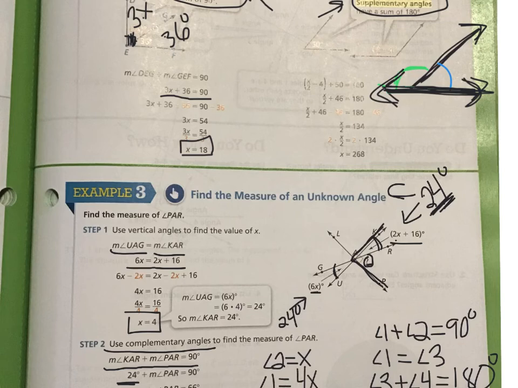So angle 1 is 4 times x, which is what 2 is. And now if I add the two angles together, I get 90 degrees. So angle 2 plus angle 1 is going to equal 90. So I'm going to get that 5x equals 90, which means x is 18.